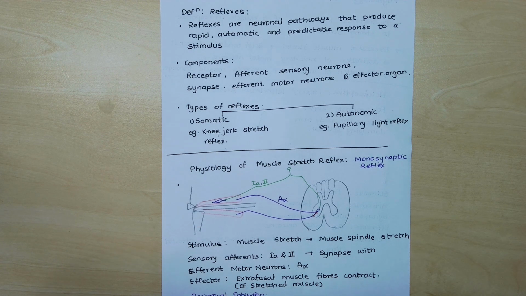Define reflexes. Reflexes are neuronal pathways that produce rapid, automatic, and predictable response to a stimulus. The components of the reflexes are the receptor, afferent sensory neuron, synapse, efferent motor neuron, and effector organ. Types of reflexes: somatic, example is knee-jerk stretch reflex, and autonomic, example is pupillary light reflex.